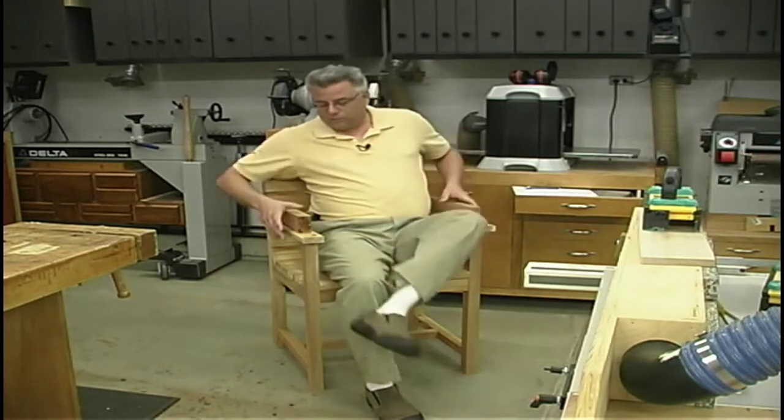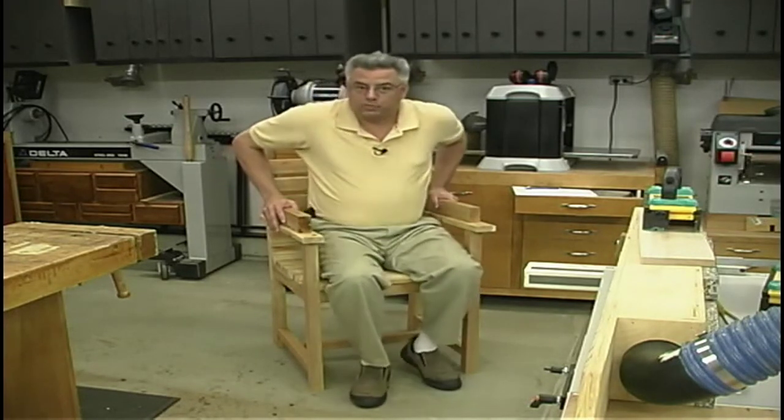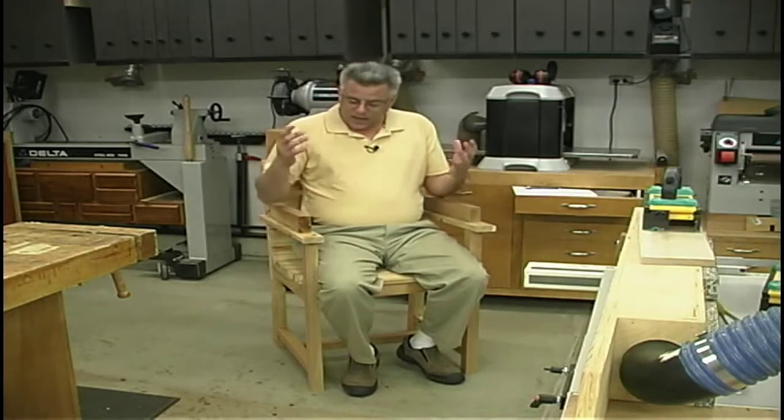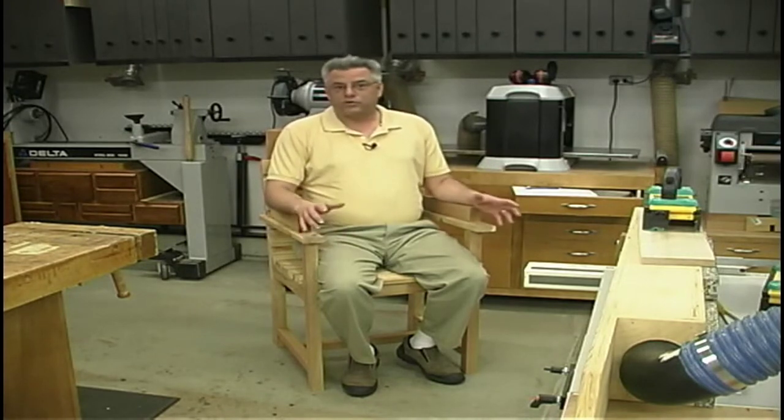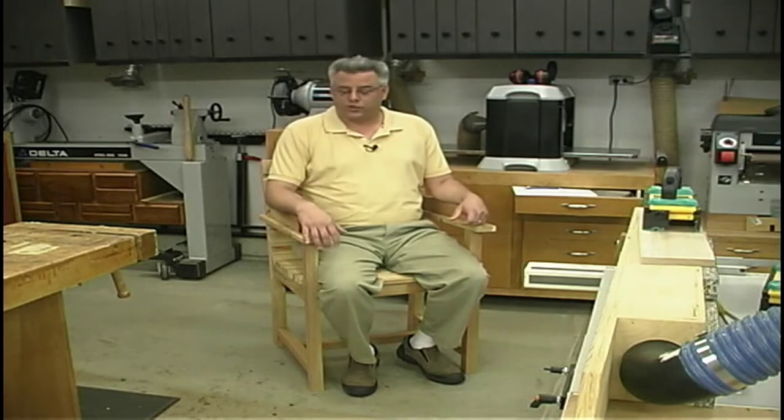So I'm going to take a few minutes in this issue to explain some of the attributes about chairs, chair design, and some of the techniques that I go through in this process of designing and building a comfortable chair. Now, this particular chair is part of our casual set that's basically patio furniture.